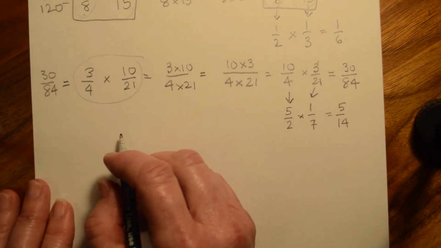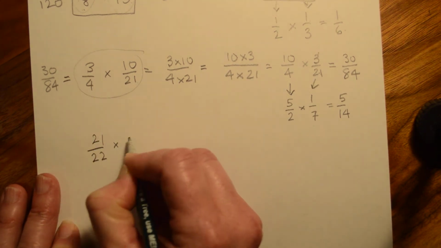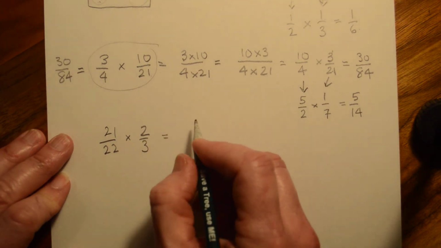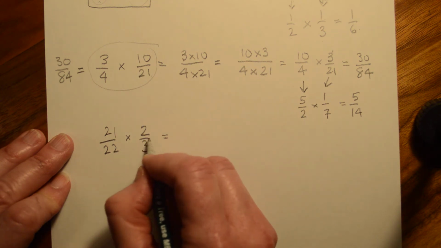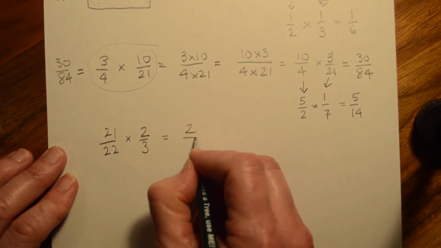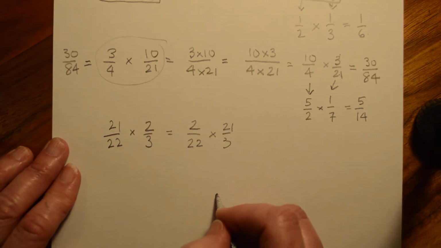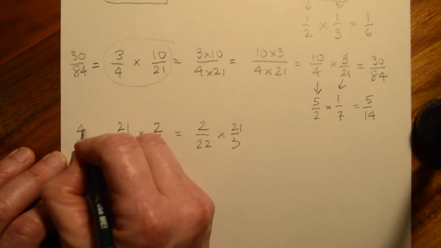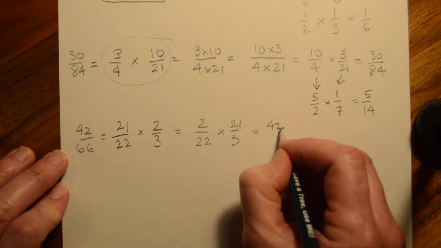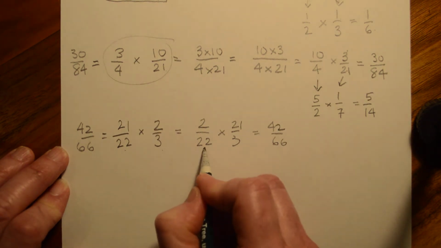Let's take another problem. Let's say we have 21/22 times 2/3. All right, again, we could do this whole switching the numerator thing and rewriting it as, again, I'll skip the steps in here, but what we should get when we switch the numerators is 2/22 times 21/3. All right, again, if we just look at what this is going to be, it's going to be 42 over 66. This will also be 42 over 66, but again, doesn't reduce, doesn't reduce, does reduce, does reduce.